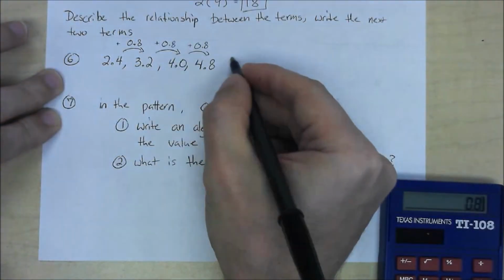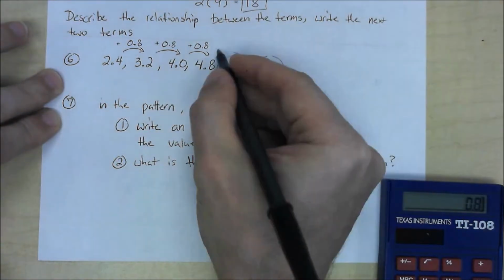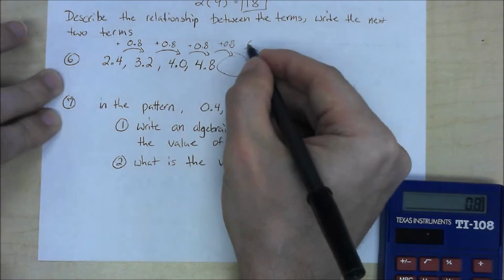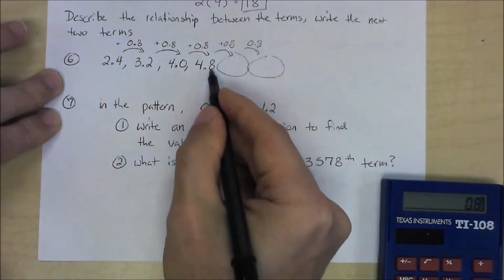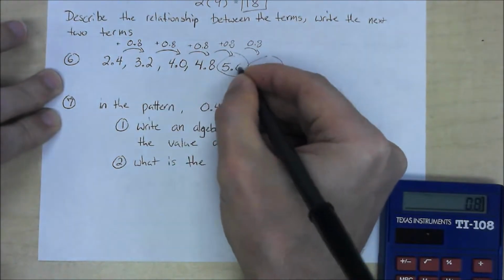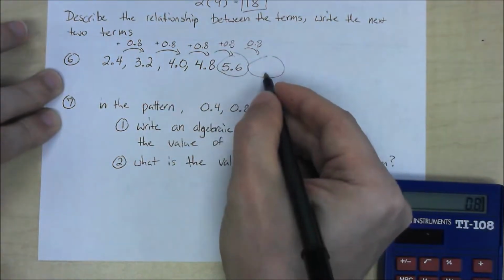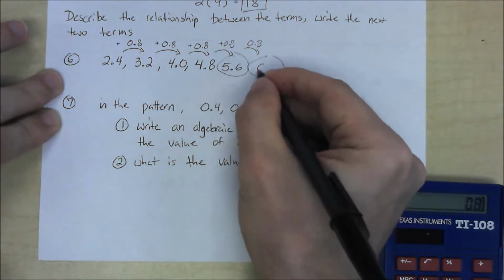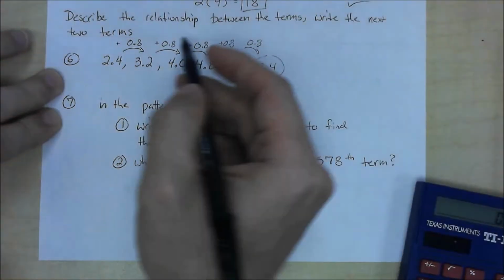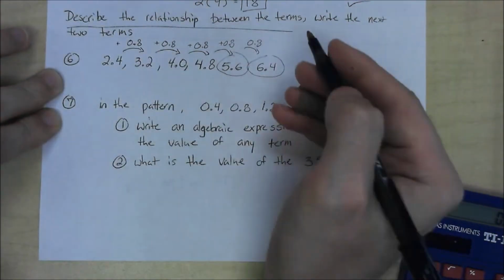So the next 2 terms, all we're going to do is just continue the pattern, adding 0.8. So 4.8 plus 0.8 is going to be 5.6. And 5.6 plus 0.8 is going to be 6.4. Well, that takes care of the next 2 terms, but we still have to describe the relationship.